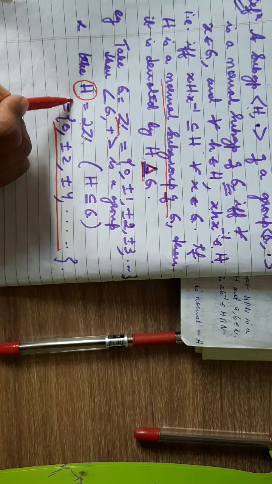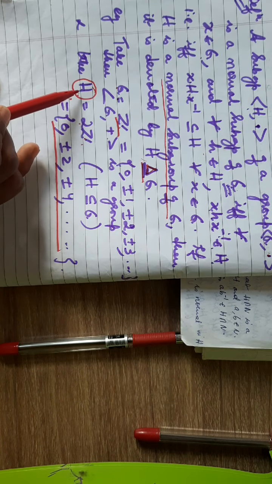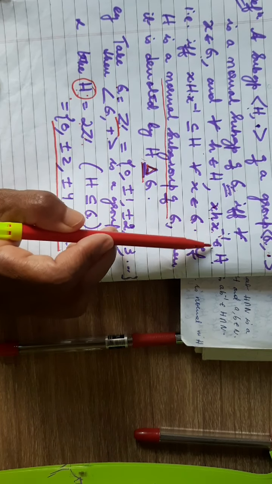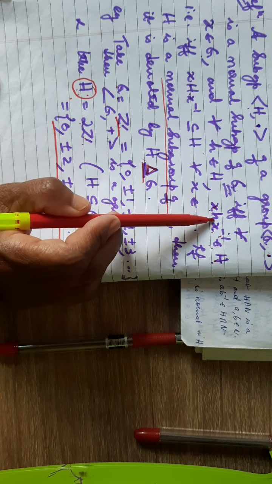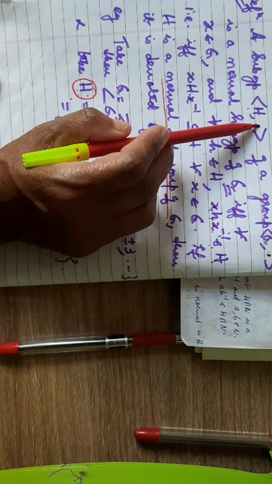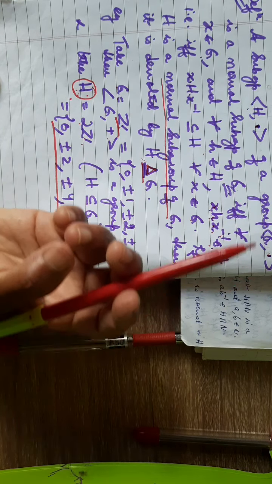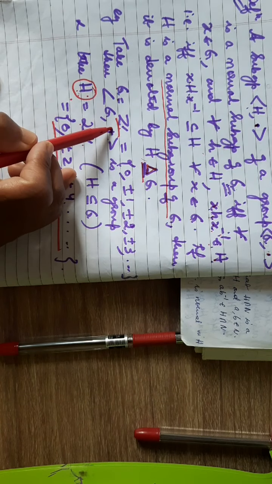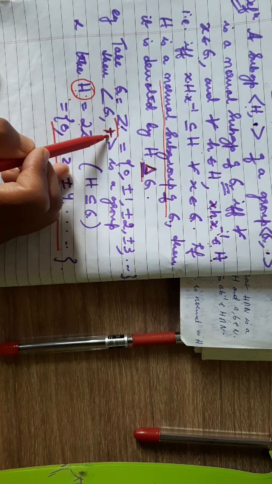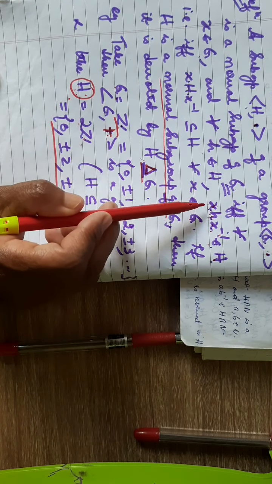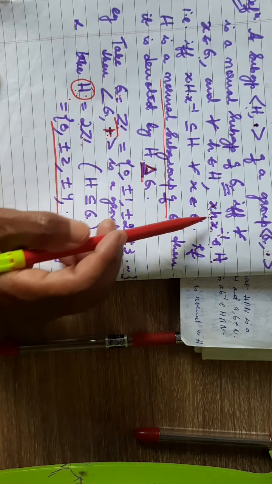To show that H is a normal subgroup of G, I need to show that for every x belongs to G and for every h in H, x h x inverse belongs to H. Here you have to note the operation between x, h, and x inverse. It will not be dot, because dot can be the usual addition, the usual multiplication, or any other operation. But in this case, since the binary operation defined on the set of integers is the usual addition, the binary operation between the elements of H and G will also be plus.